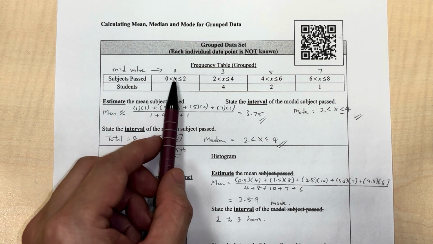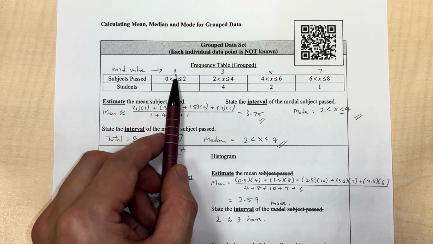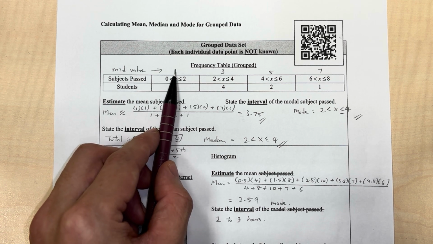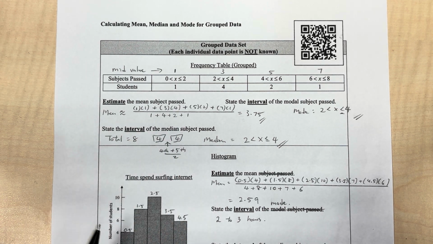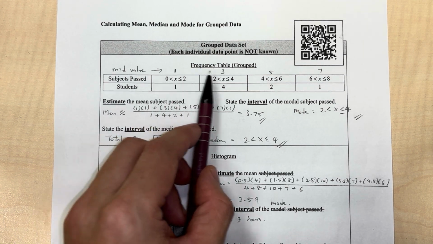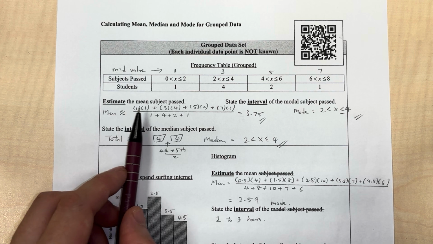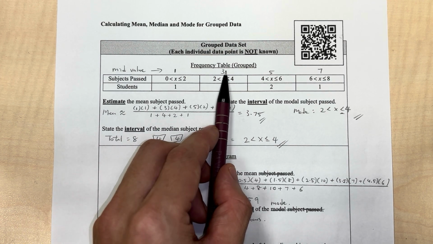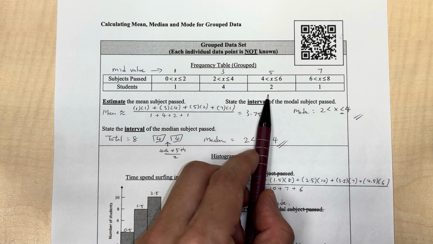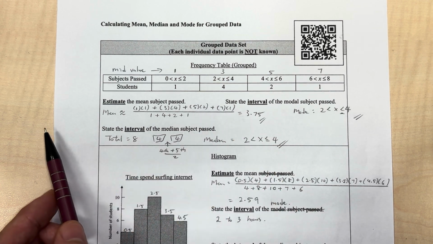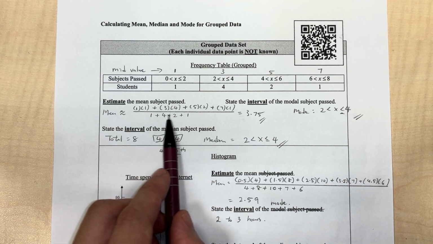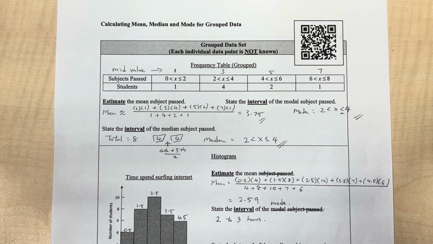For group data, we take the middle value and assume that everybody in this box has this number. That's the only difference. Other than that, it's exactly the same. So once I identify all the mid values, I get 1 student passing 1 here, 4 students passing 3 here, 2 students passing 5 here, and so on. And then I divide by the total number of students over here, and then I do it normally.